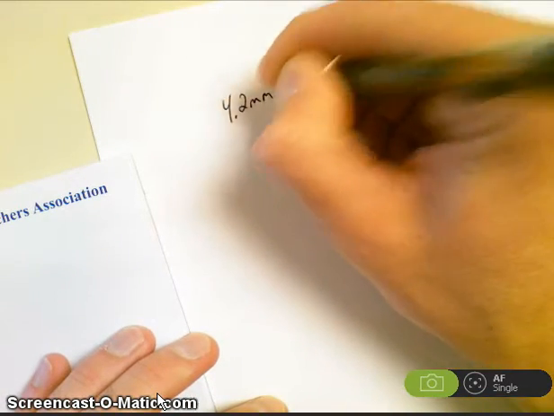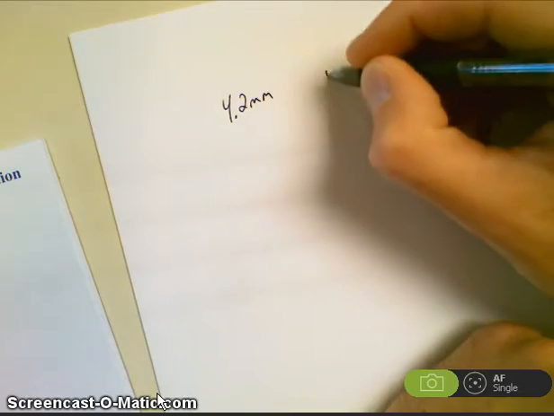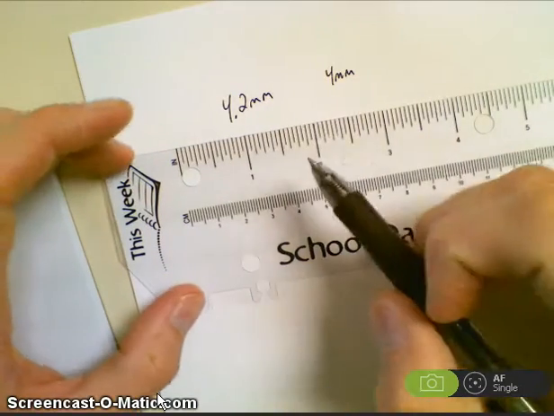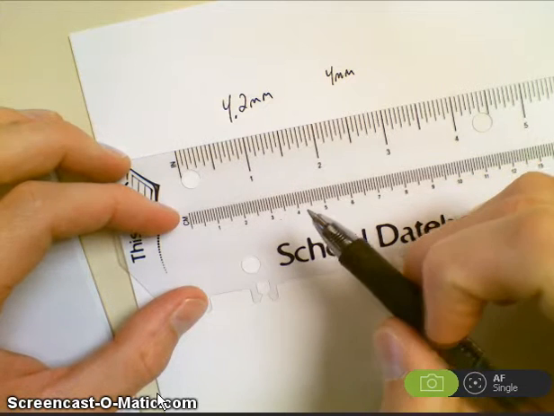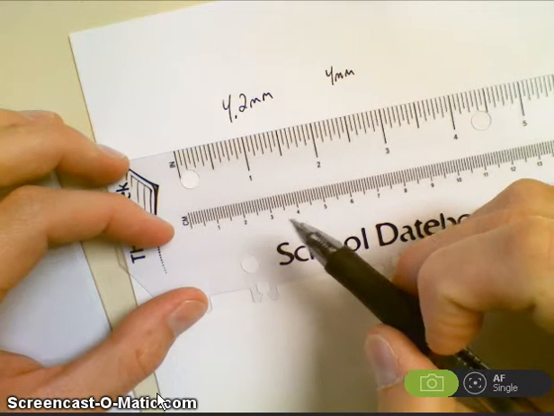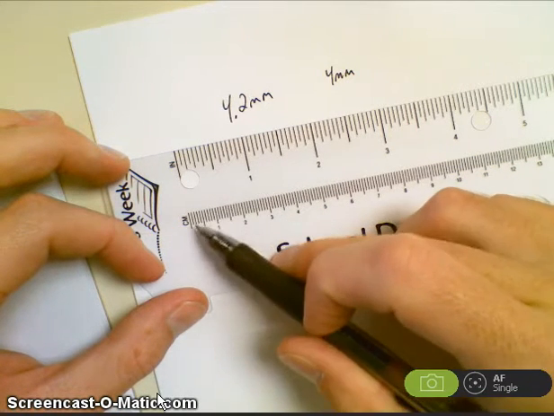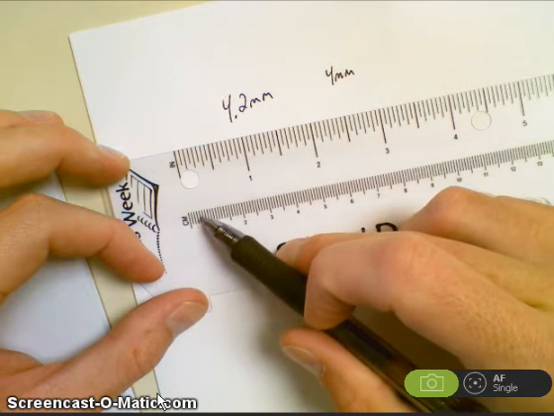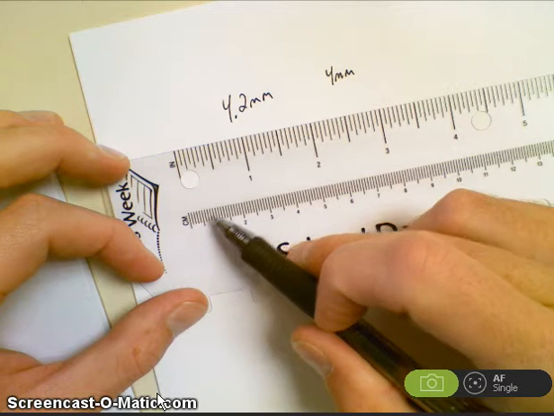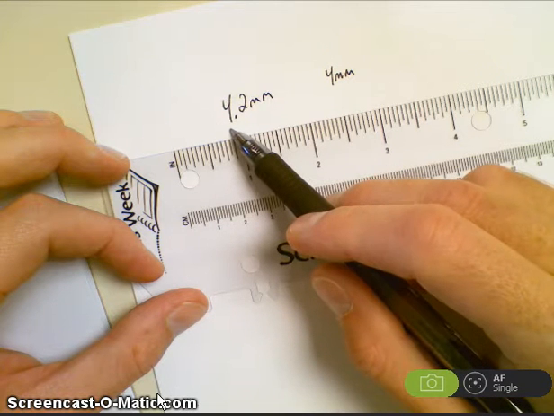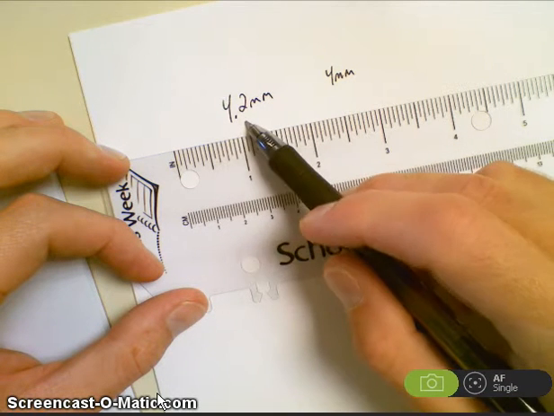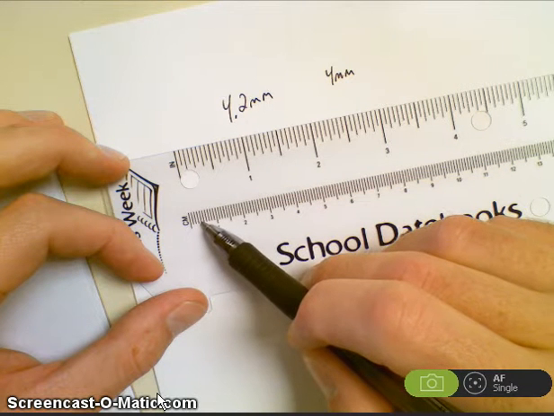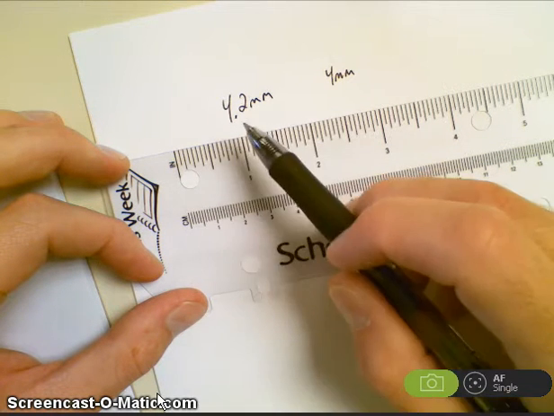Now, why did I write 4.2 rather than 4 millimeters? This is why. If I look at my measuring device, all of my measurements are all the known values plus one estimated digit. If I look at the markings on my measuring device, I have markings every millimeter. So that's the ones digit. And then I estimate to the next digit, which would be the tenths. I was here, and then I was a little bit past, so I would say that that is 4.2 millimeters.